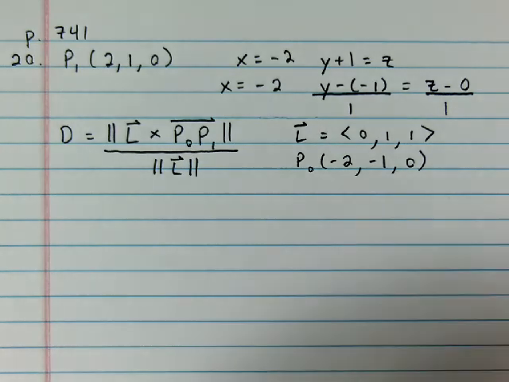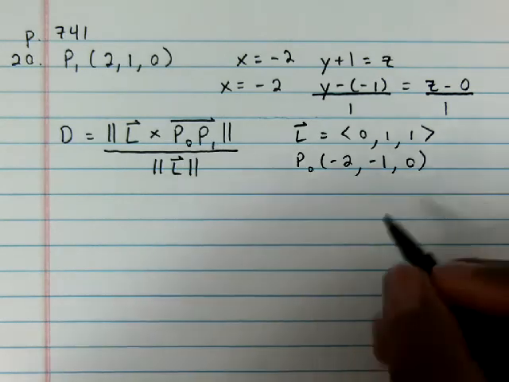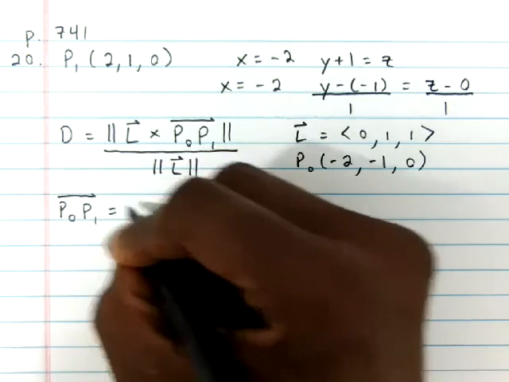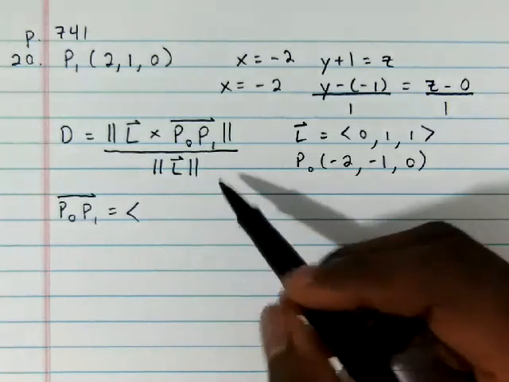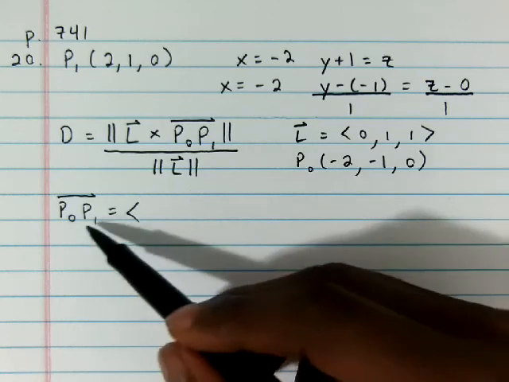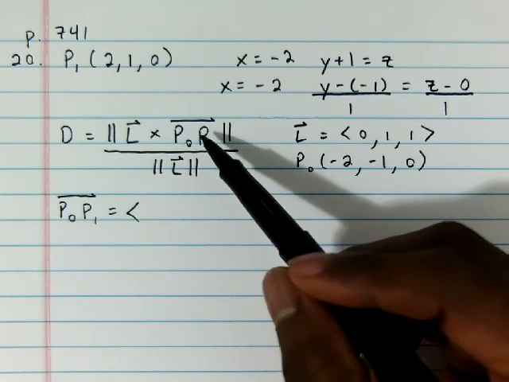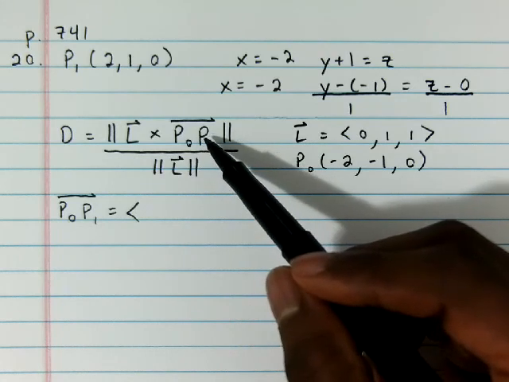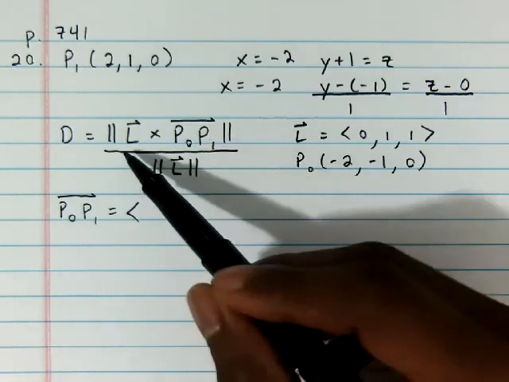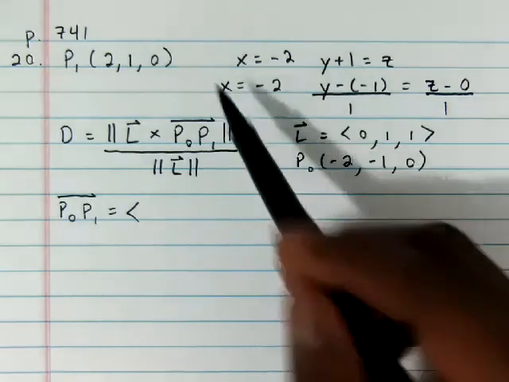And now we need to find this vector P naught to P1, and we need the magnitude of L as well. So let's go ahead and find the vector P naught to P1. If you found P1 to P naught instead of P naught to P1, it wouldn't be a big deal, because when you take the cross product you're going to get the wrong vector here, but it doesn't matter because you're finding the magnitude of that, and the magnitude is still going to be the same. So it wouldn't be a big deal in this scenario if you did it incorrectly, but we're going to make sure we do it correctly.